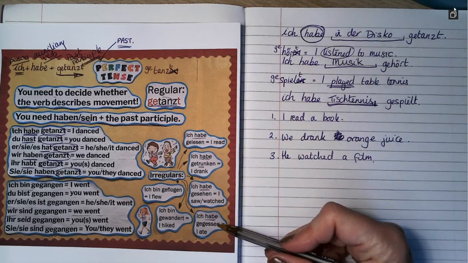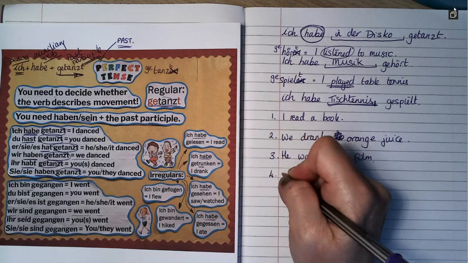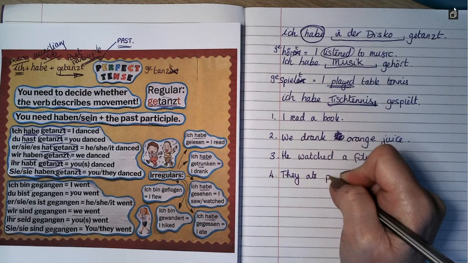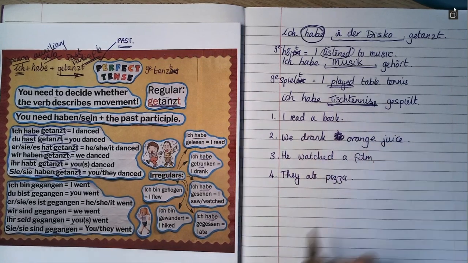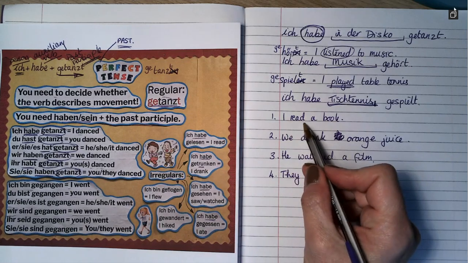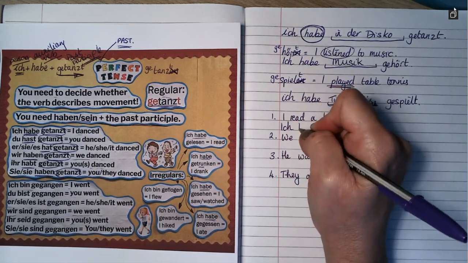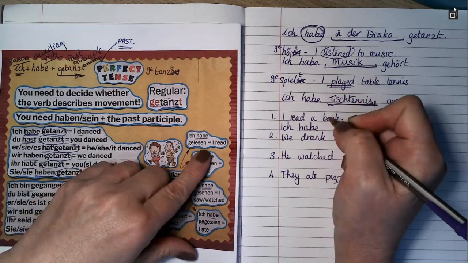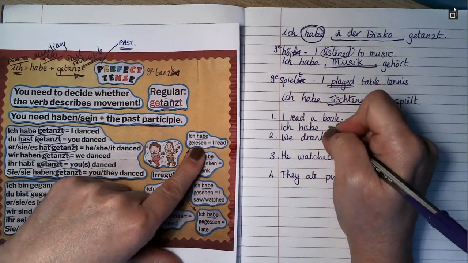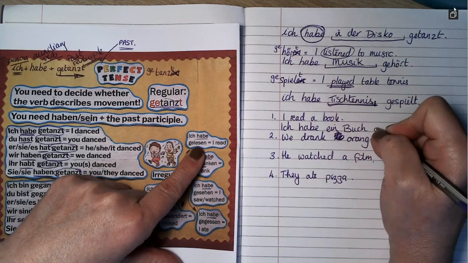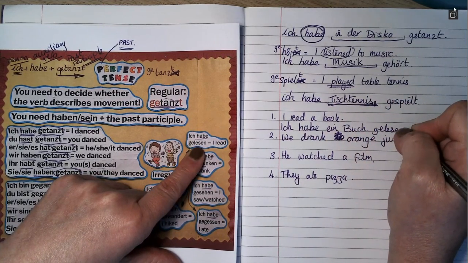And our last one, what do we have? They ate pizza. Okay, once you've had a go at those, press play. I'll go through them. Okay, so I read a book. It's over here, nice and easy. You just have to remember that this gelesen is going at the end. So you want the words ein Buch and then gelesen on the end.